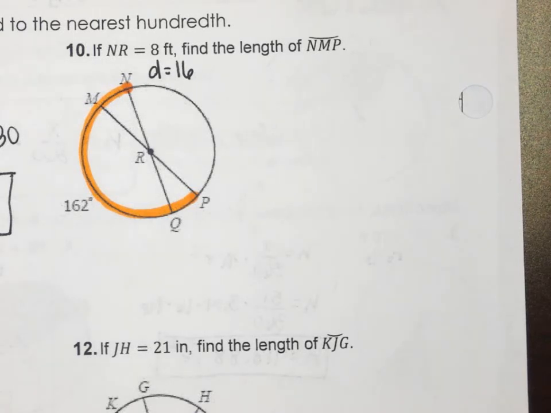Somebody impress me. How do I find my full arc here? Nope. Yeah, I was gonna say, how do I find the angles? The angle is 162 degrees. No. Yeah, the height.